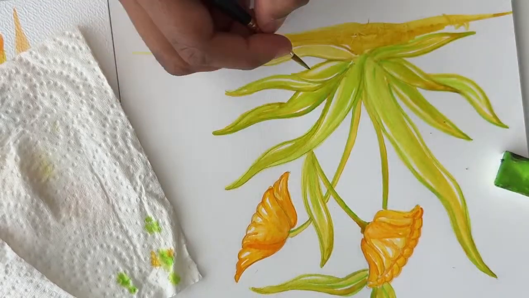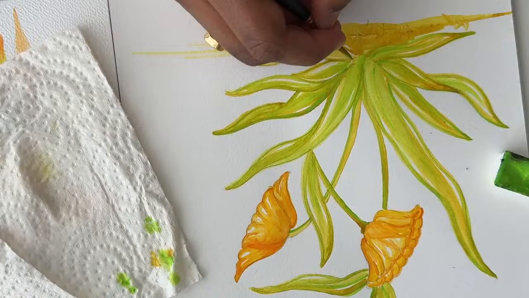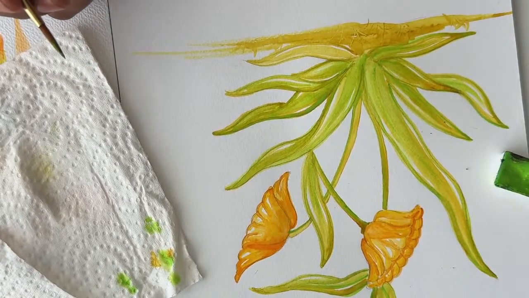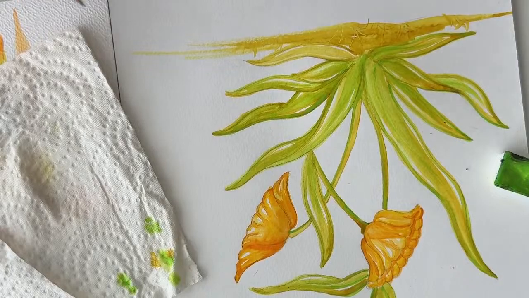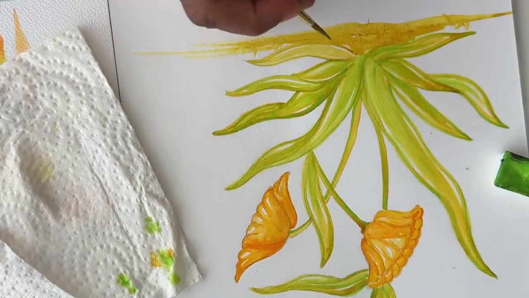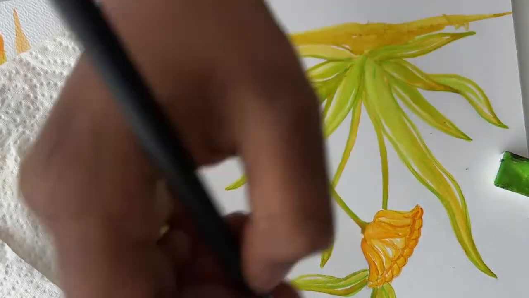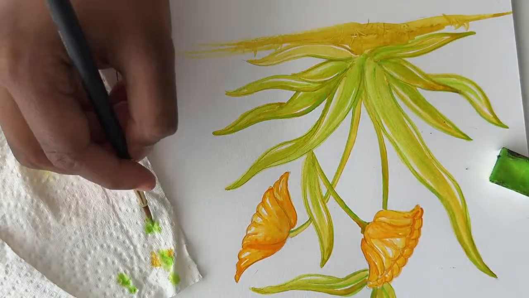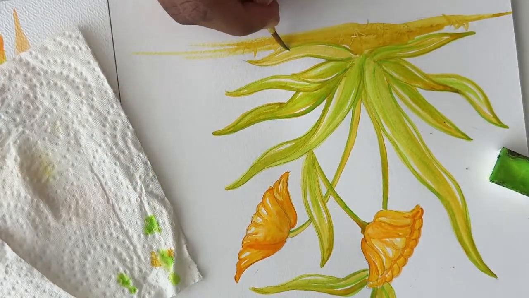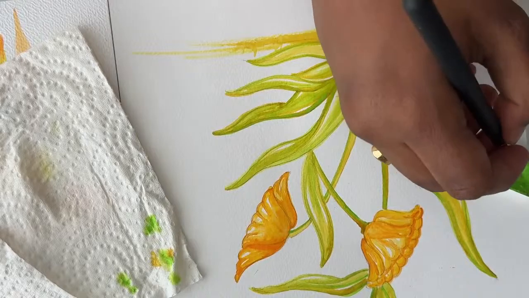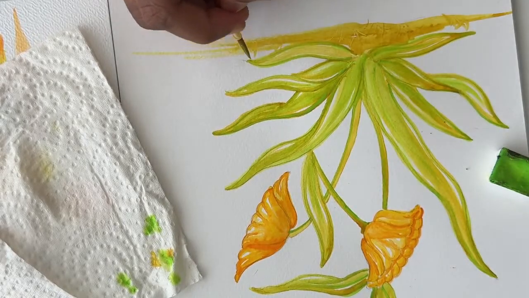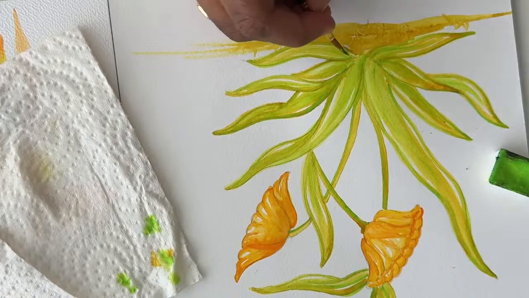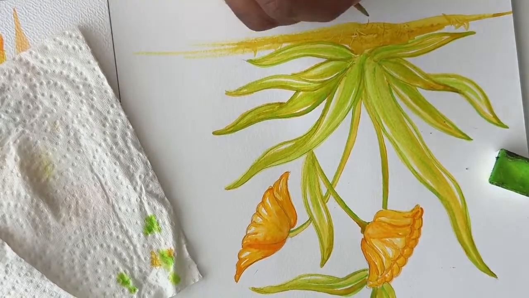Take some more color to the center line. You can see the variation. And again, at the bottom, take some more colors to the outline and at the center. Take some color to this.